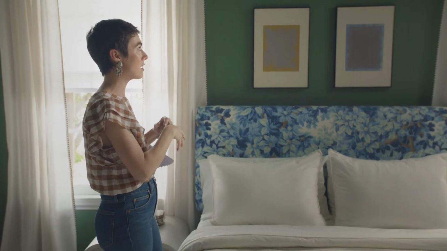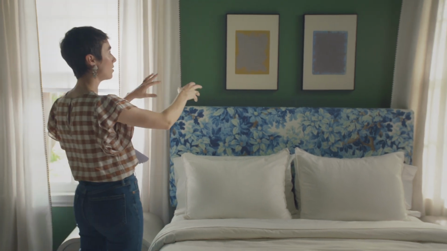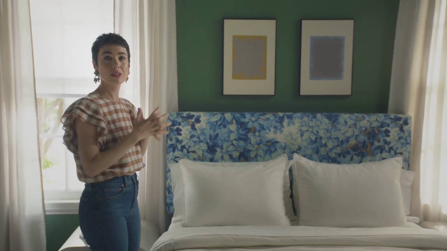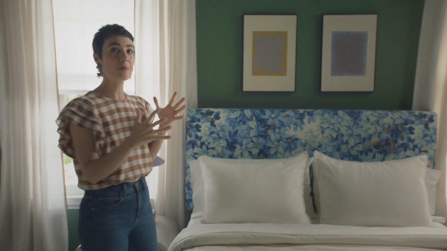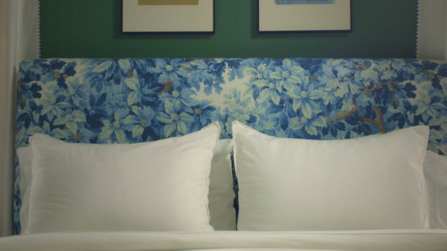Focus could also be multiple things together. So the headboard with the art, with the drapery that goes all the way up to the ceiling, all of that together makes this a really dramatic part of the room and catches your attention. It's gaining a lot of focus.